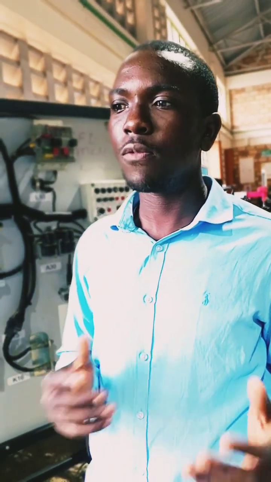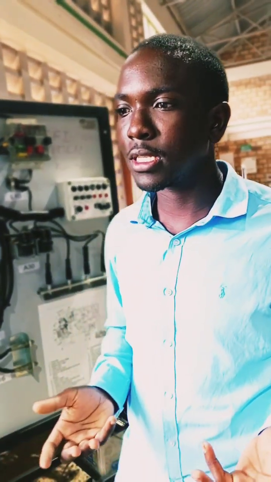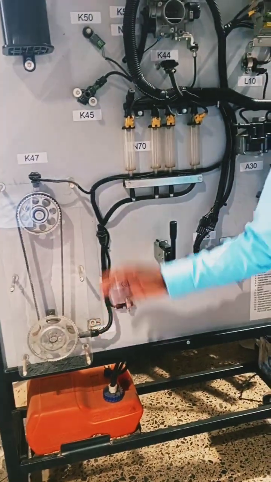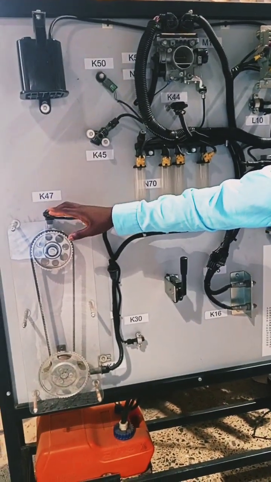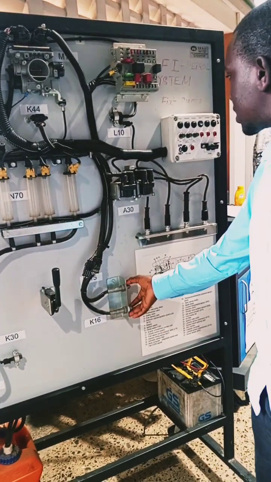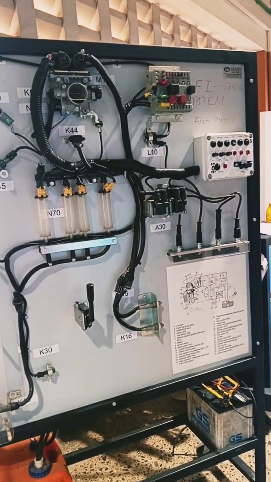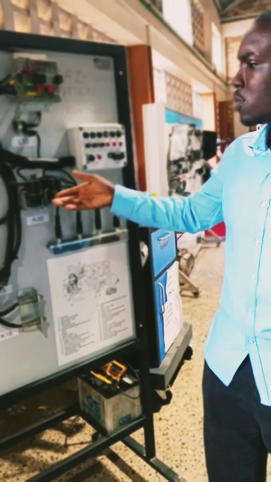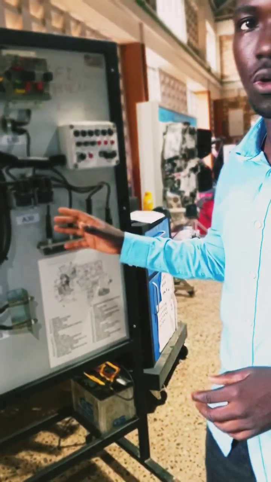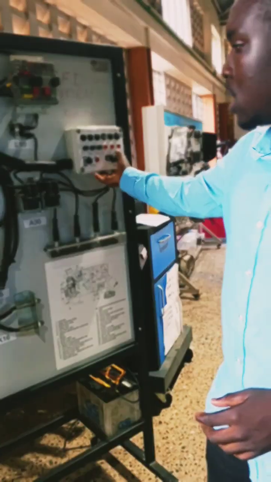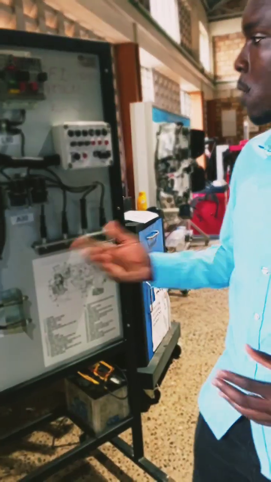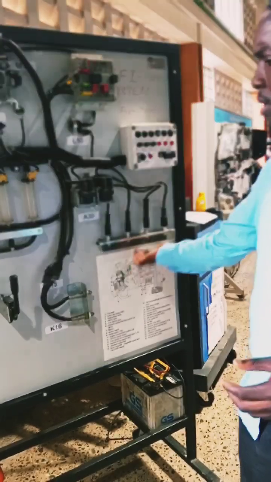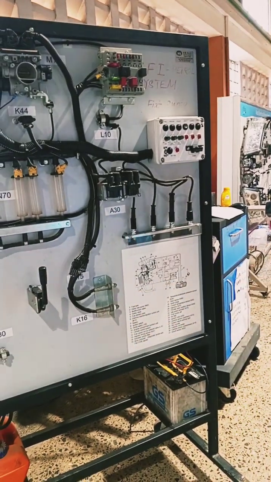First of all, we have to know what our sensors are. So here are our sensors: the crankshaft position sensor, the camshaft position sensor, oxygen sensors, throttle position sensors, and so many others. So this is our ECU, because this is a learning machine. And our actuators, guess what? We have injectors, spark plugs, and the fuel pump.